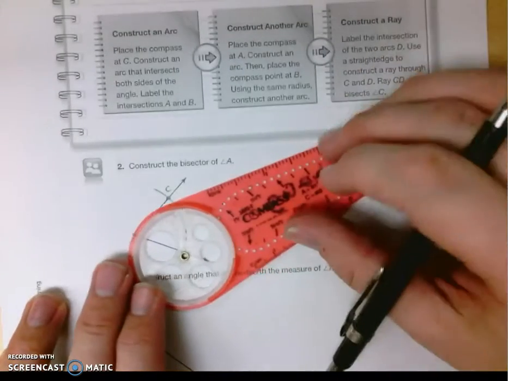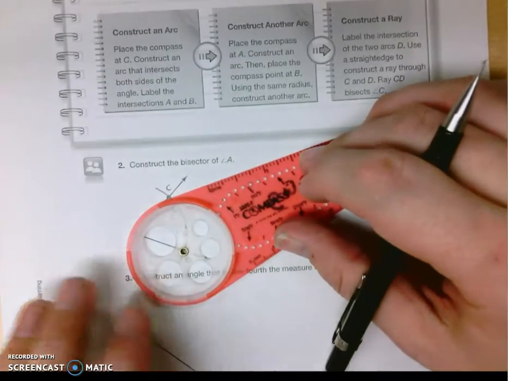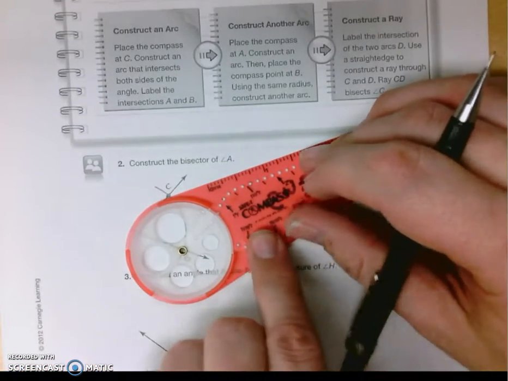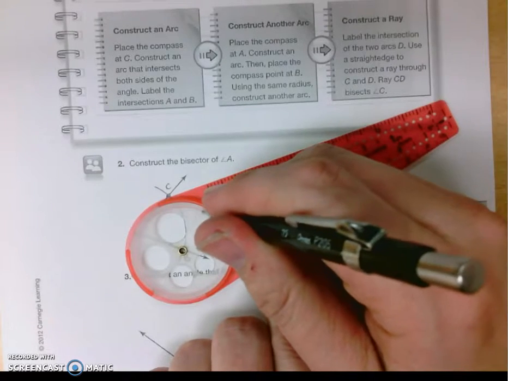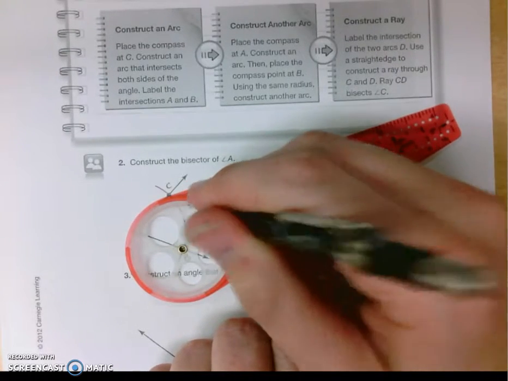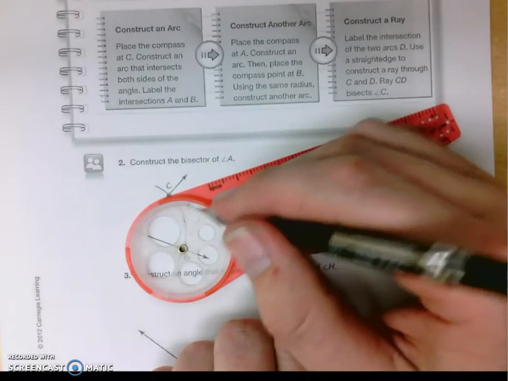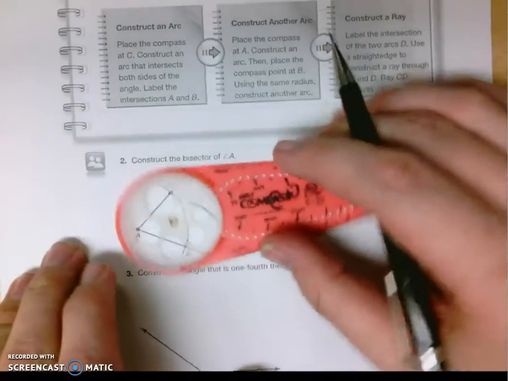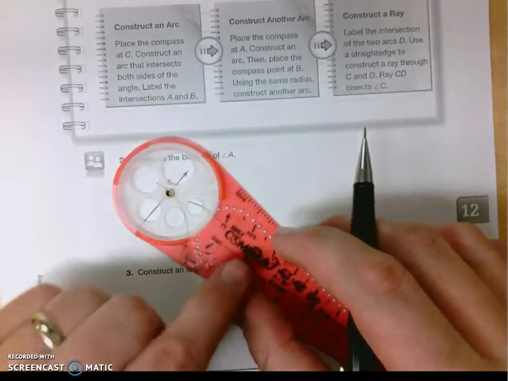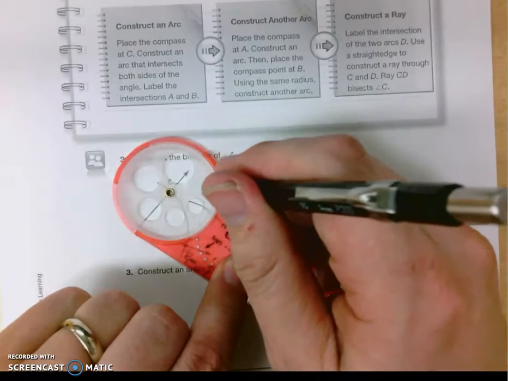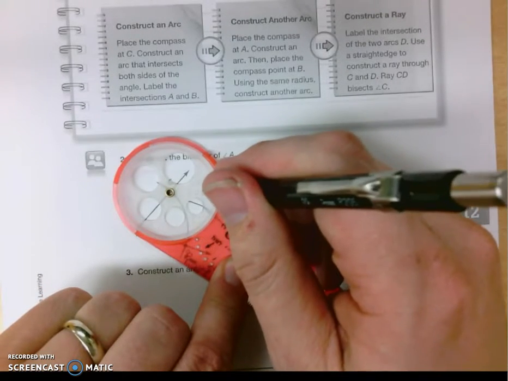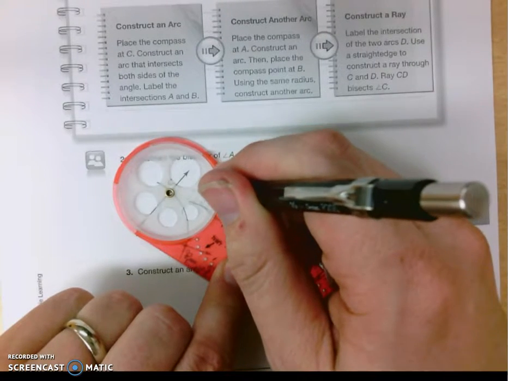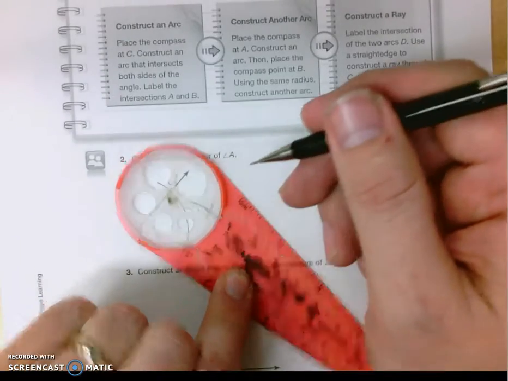Now the next time we use the compass here, we're going to have to remember which hole we used. So I'm going to center my compass on B. I'm going to choose one of the holes. The hole needs to make sure that the arc goes through the middle of this angle. Okay, so I chose the last clear hole here. I'm going to center it on C using that same hole, and don't get mixed up with the other hole that is close to the end, but I chose the one that was the furthest from the center there.